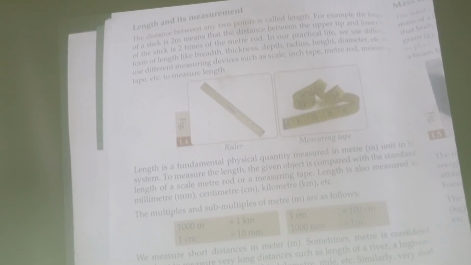We measure shorter distances in meter. Sometimes meter is considered too short to measure very long distances such as the length of a river, highway, etc. Such very long distances are measured in kilometer, miles, etc. Similarly, very short distances are measured in millimeter and centimeter.